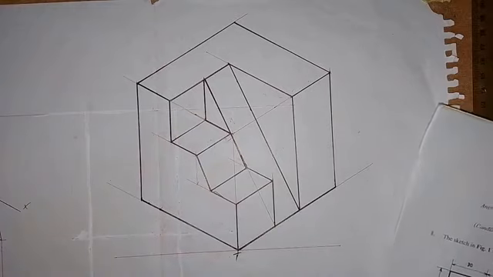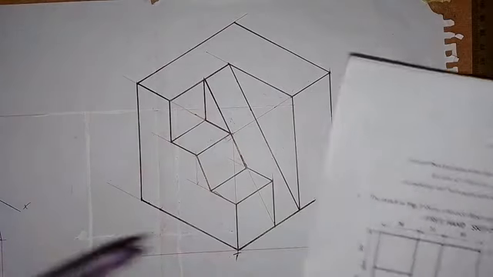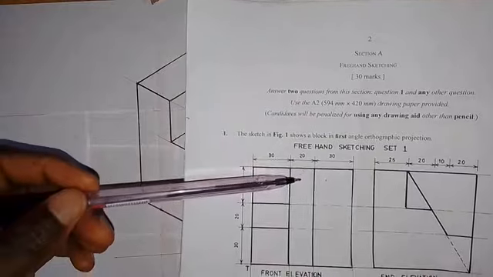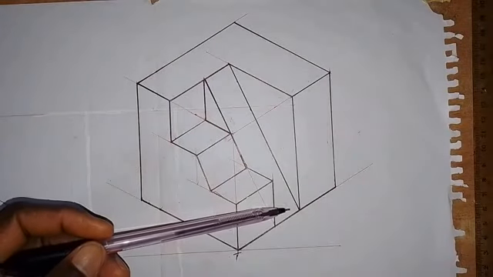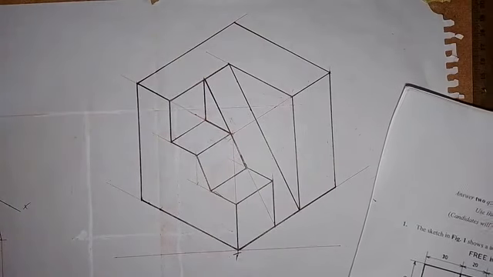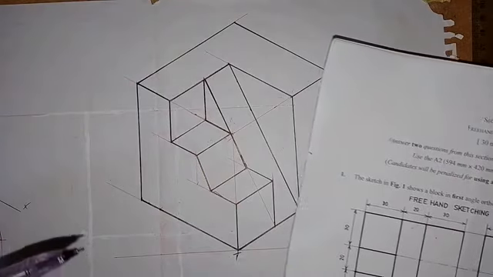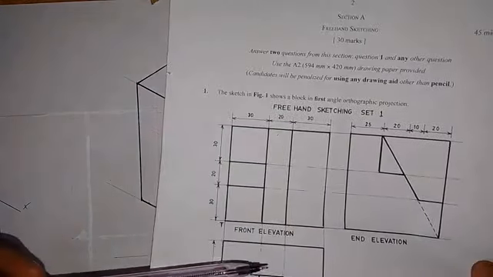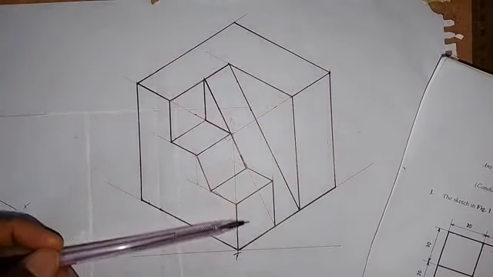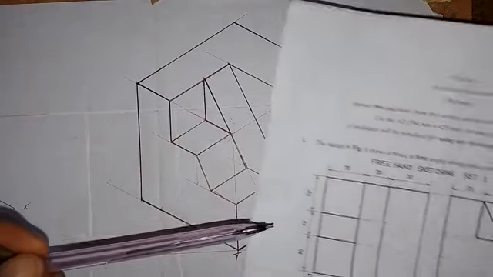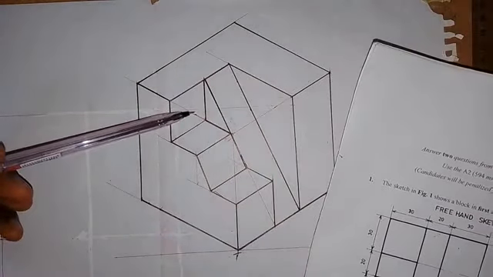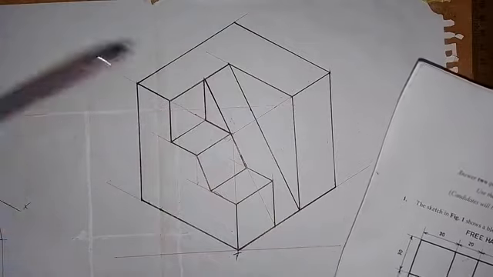Okay, so let's look at the parts as we have in the question. So this rectangle that we have in the front elevation, this is it here, and this rectangle, we see it like this. We have it like this here, and also this. So this rectangle here, or a square, we have it here, and also this rectangle that we have here, and this rectangle that we have here. So we have it here in the front elevation.